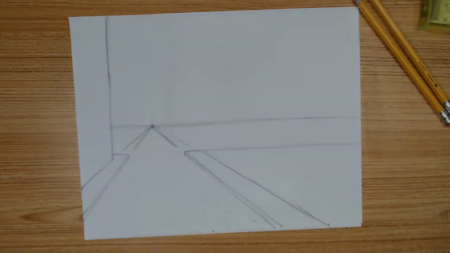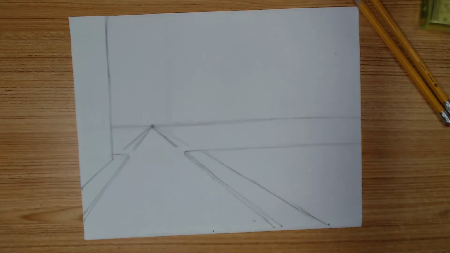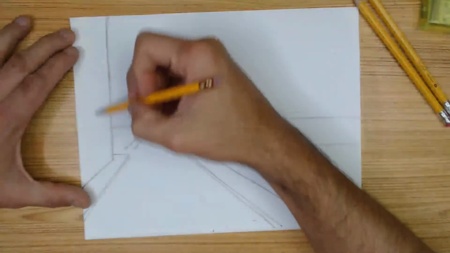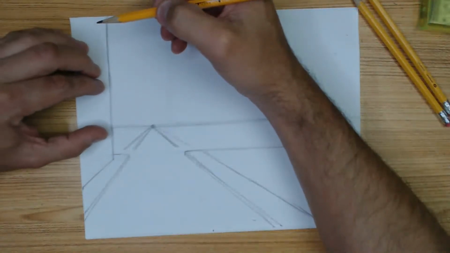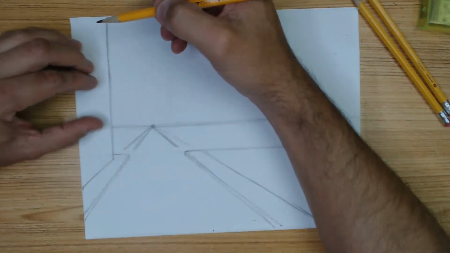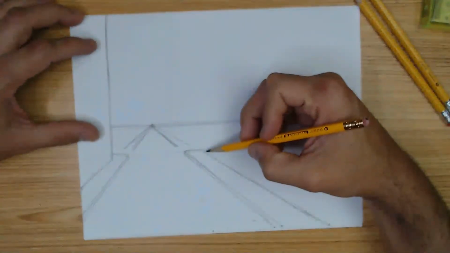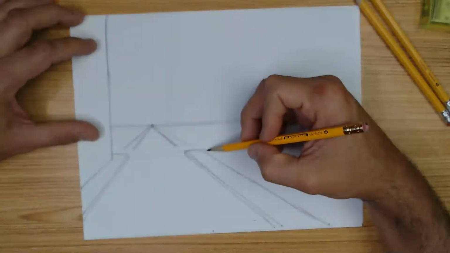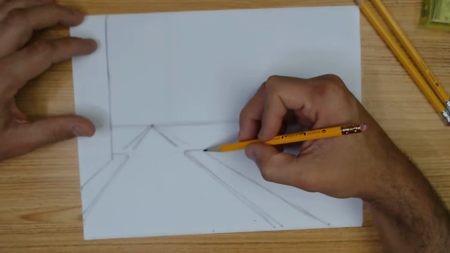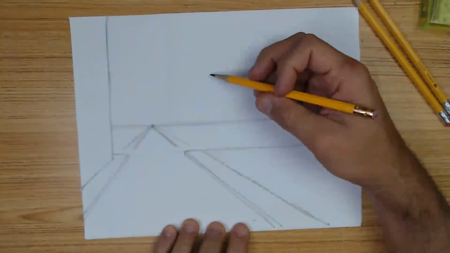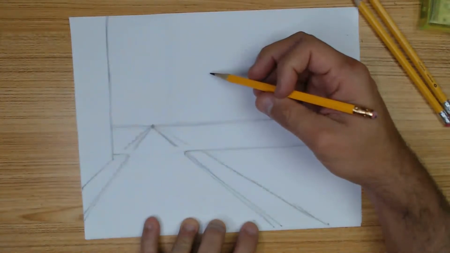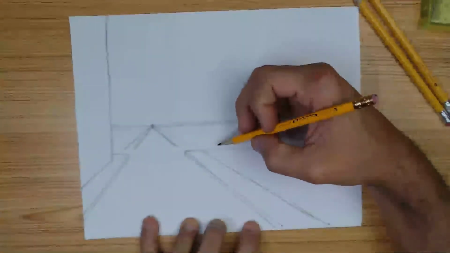All right, let's do the other side. The other side is going to be more interesting. Here, this building just goes up, and what's going to be in perspective is its windows. You'll see in a moment. Okay. But this side, again, it's going to have a building going up. But I want to show you something.